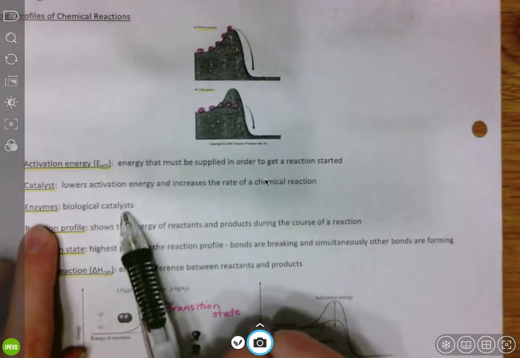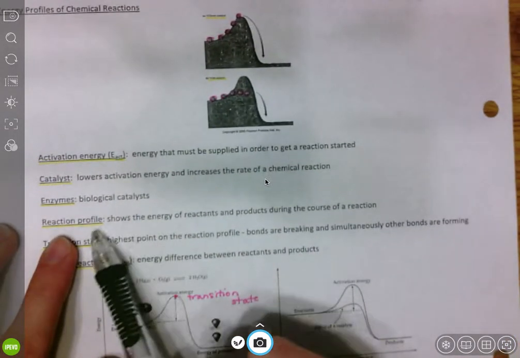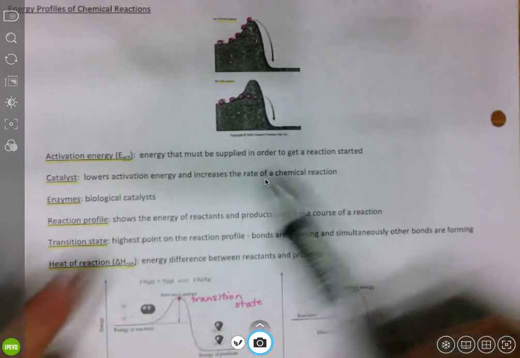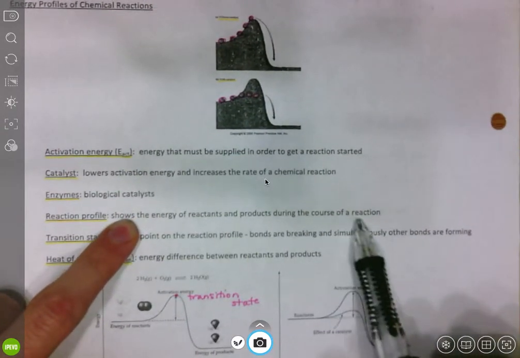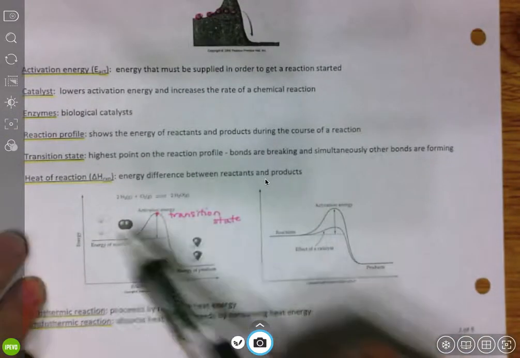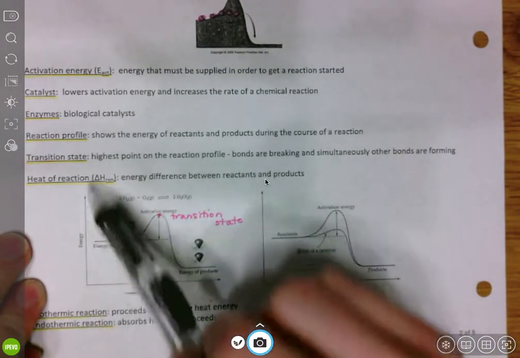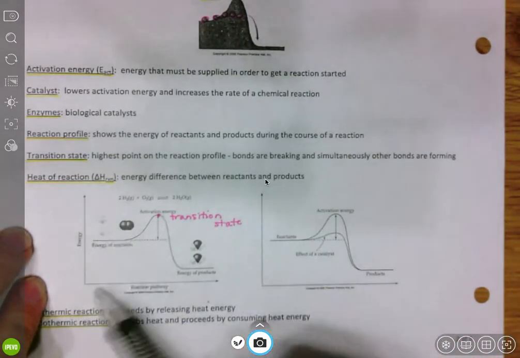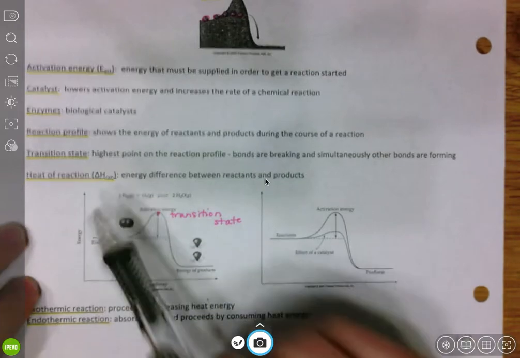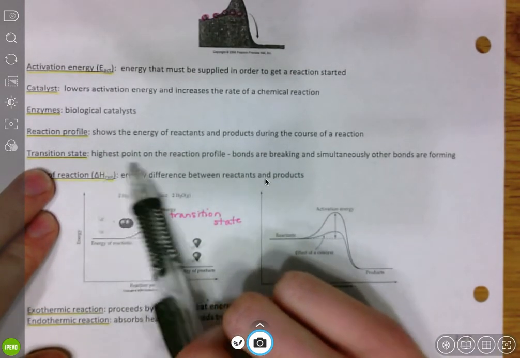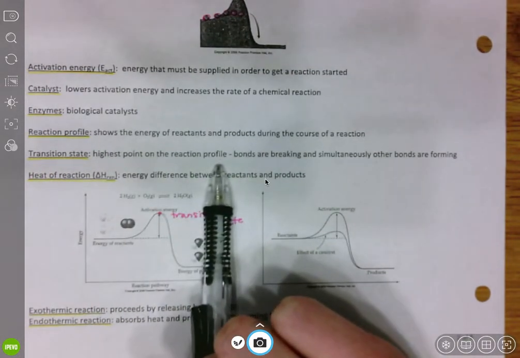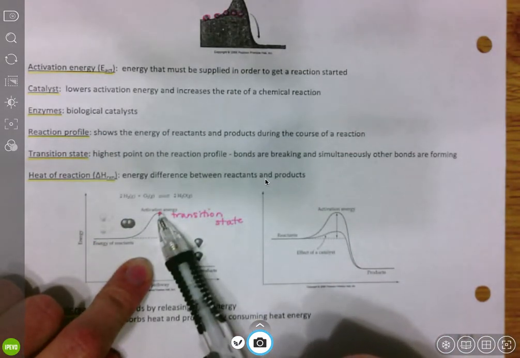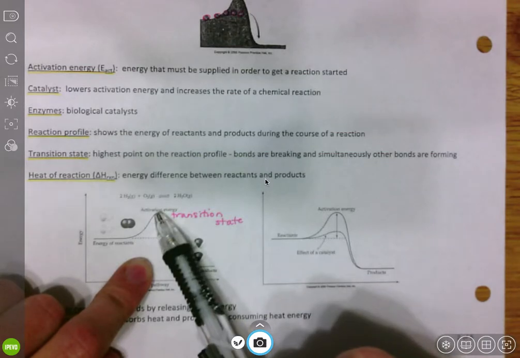All right, enzymes are biological catalysts, like I talked about 30 seconds ago. A reaction profile shows the energy of reactants and products during the course of the reaction. This is a reaction profile, also known as a potential energy diagram. Okay, transition state: the highest point in the reaction profile. That is this point right here, which I labeled in pink.